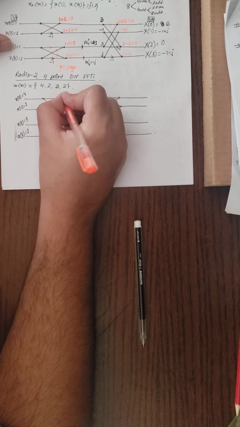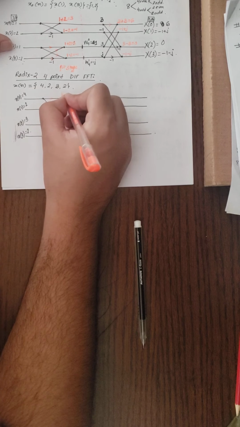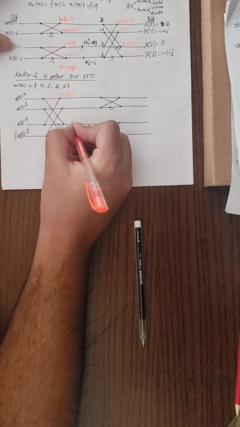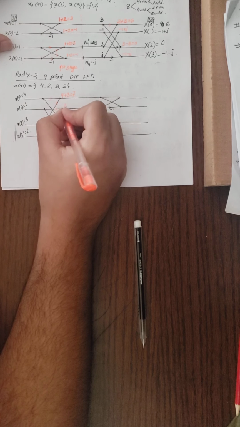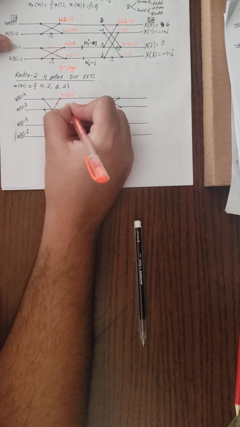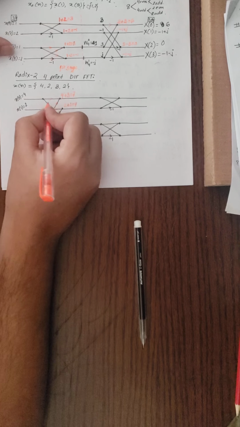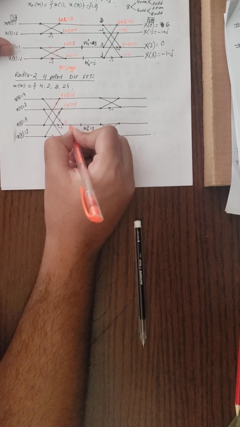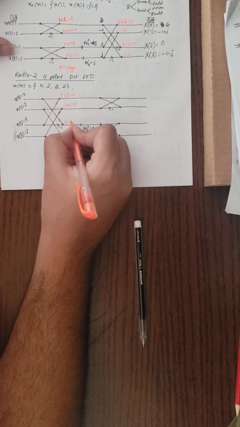4 goes in this direction, 3 comes from here, this becomes 3, so 4 plus 3 is 7. 2 goes here at this node, and this 2 comes up, becomes 2 plus 2 equals 4. 4 goes down at this point. 3 multiplied with this negative factor becomes -3.